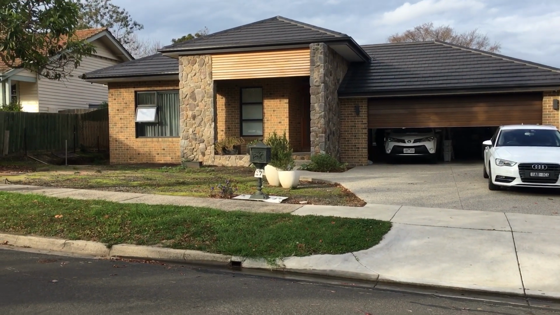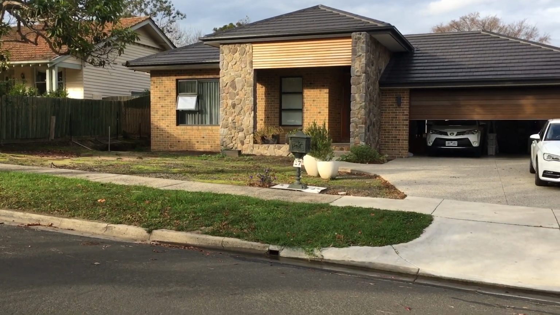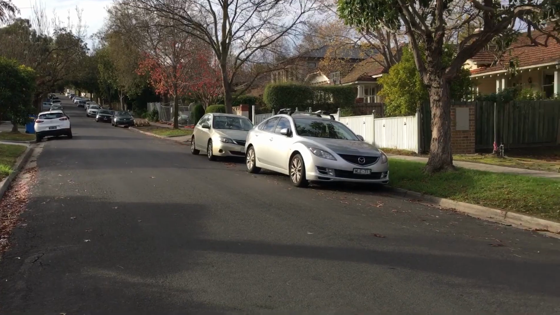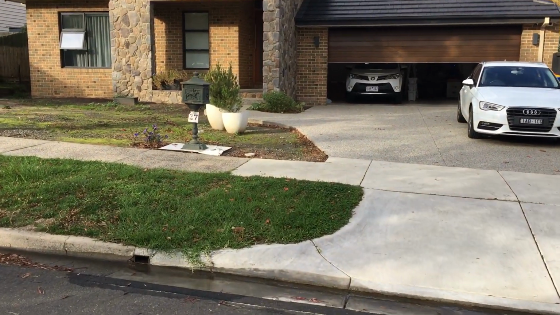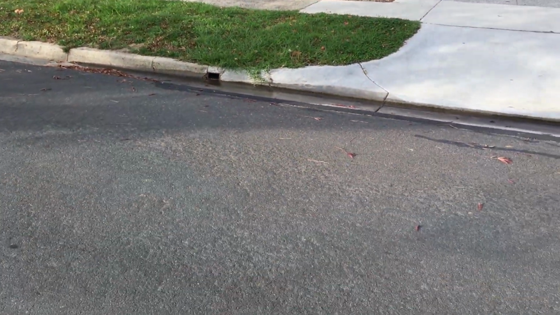Okay, I'm recording this video to show the relationship between the ag system and the stormwater system at 27 Hilltop. As you can see, we're at the bottom of a hill, therefore getting the water flow right is absolutely critical. That is the point of discharge.